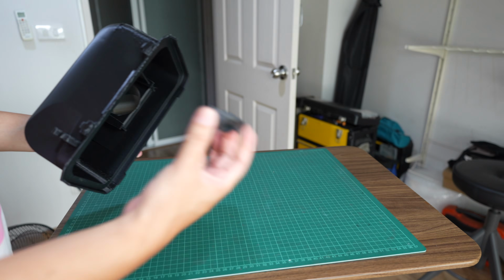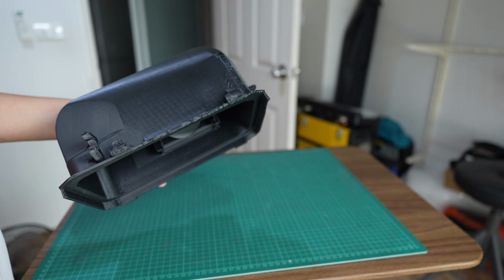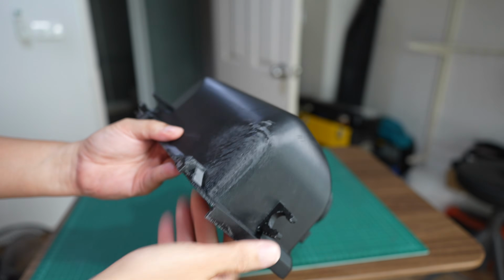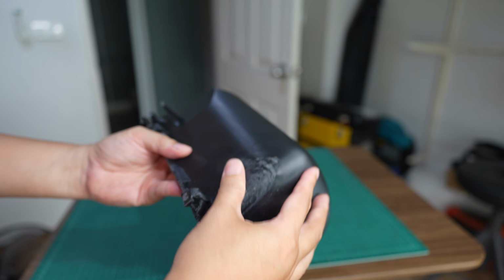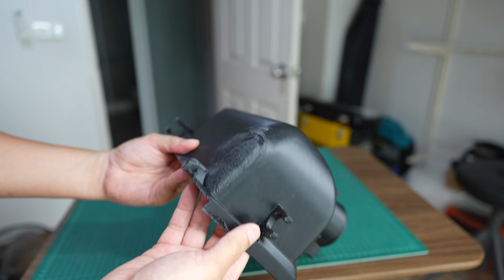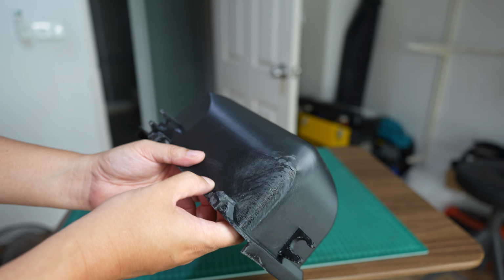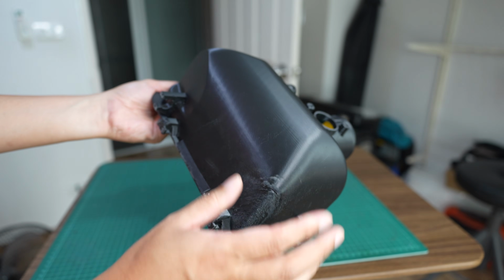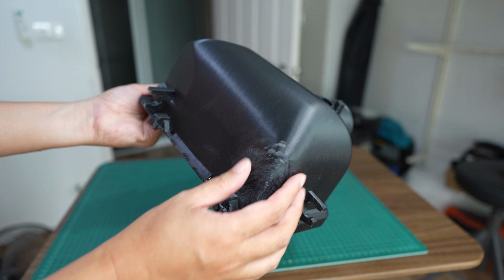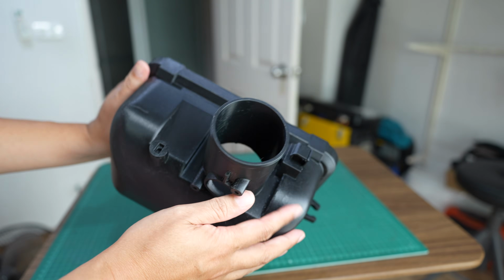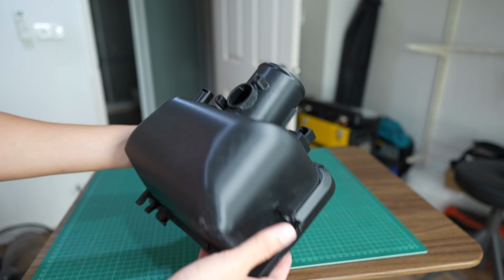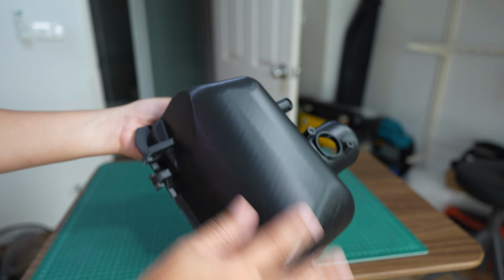Okay, let me sand this with 400 grit sandpaper. Okay, after sanding, it's smoother, but I can still see defects from the support. And it will be only this corner that has to be sanded. The rest of the airbox looks okay.